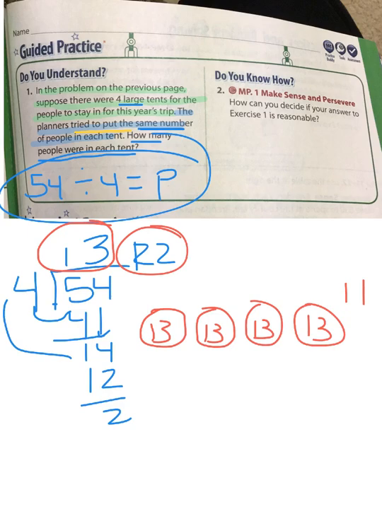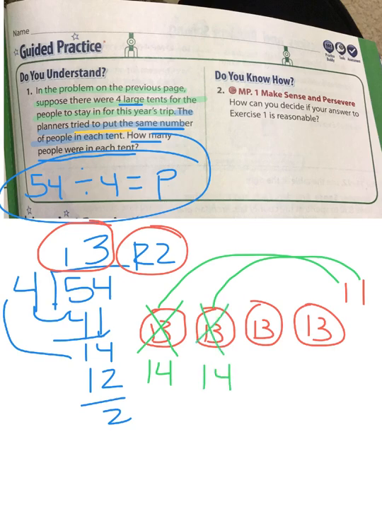So we need to add those people into a tent. So one of those people is going to stay in this tent over here. So that's going to make this tent actually have 14 people, not 13 people. And then the last person is going to stay in this tent right here. And so this tent will also have 14 people. So I'm going to have 2 tents with 14 people and 2 tents with 13 people, which are going to equal the 54 people who are camping.